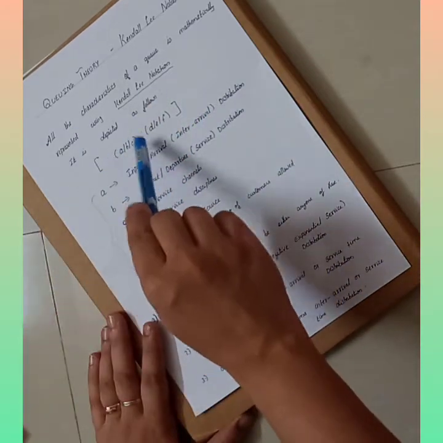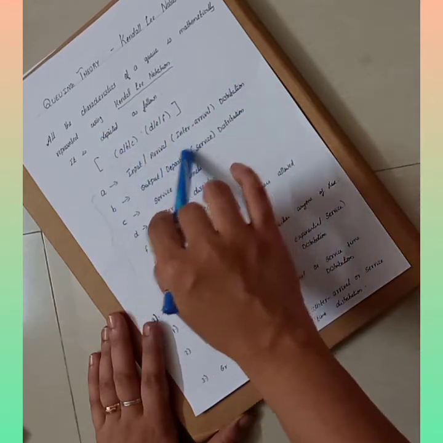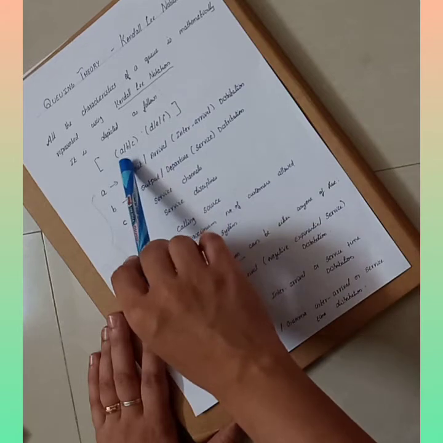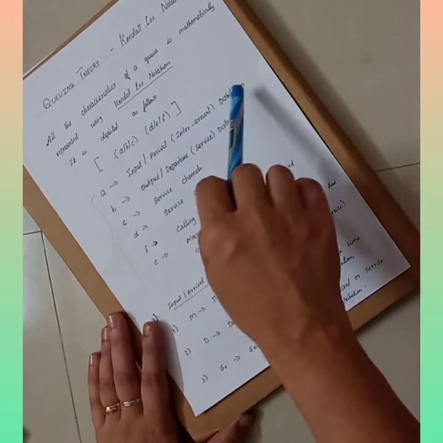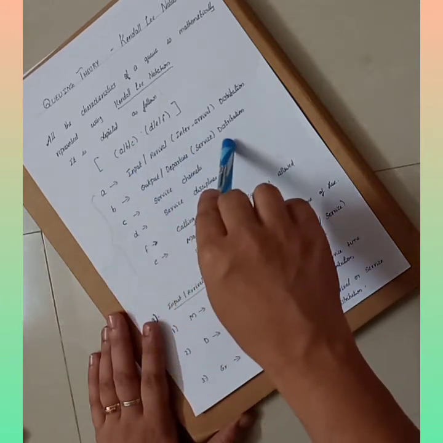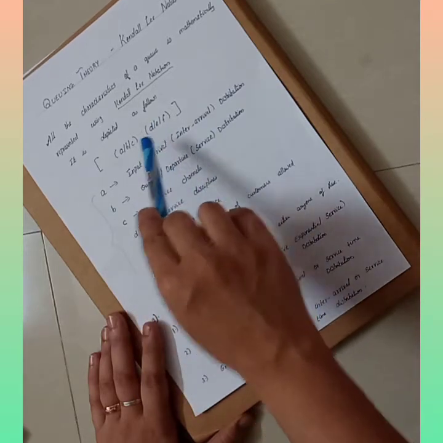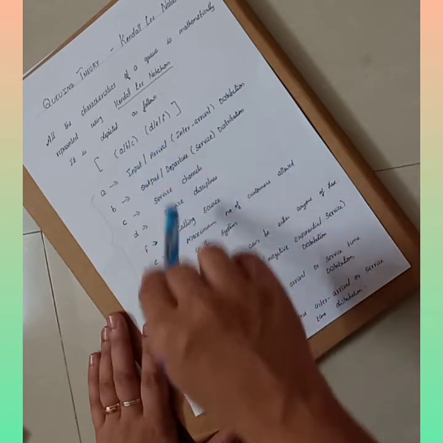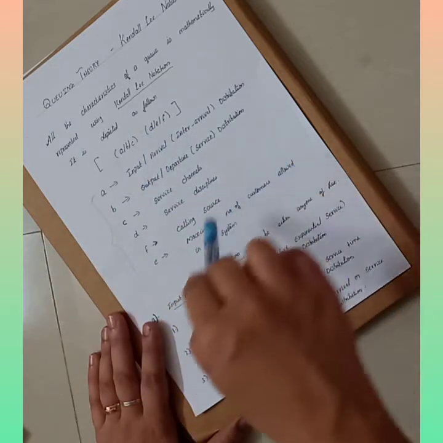For each and every letter there is a particular meaning. Here A represents the input or arrival or inter-arrival distribution. B represents the output or departure or service distribution. C is service channels. D is service discipline. F is calling source, and E represents the maximum number of customers allowed in the system.